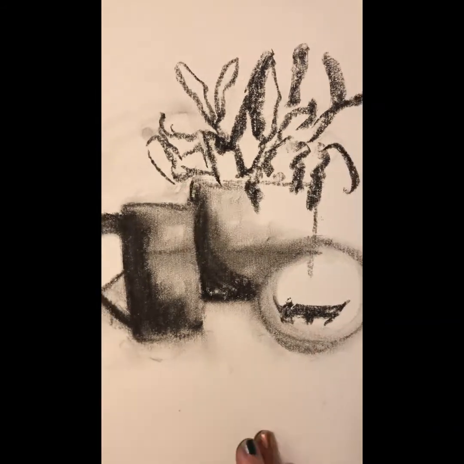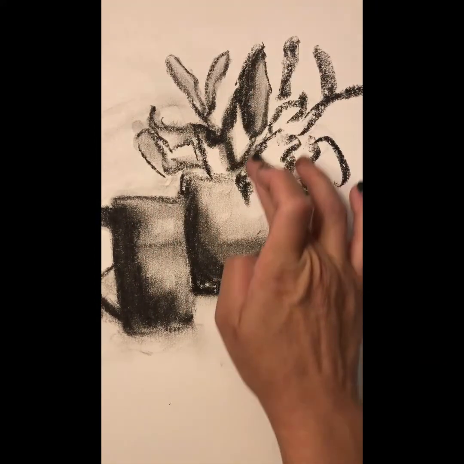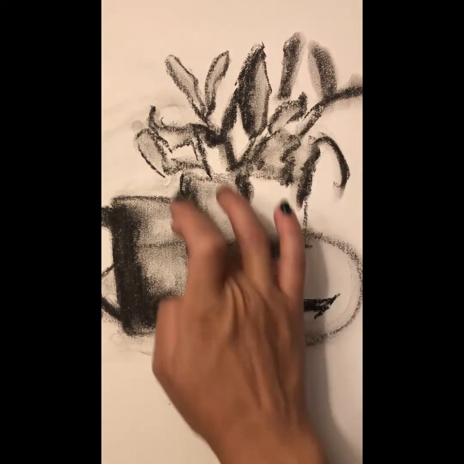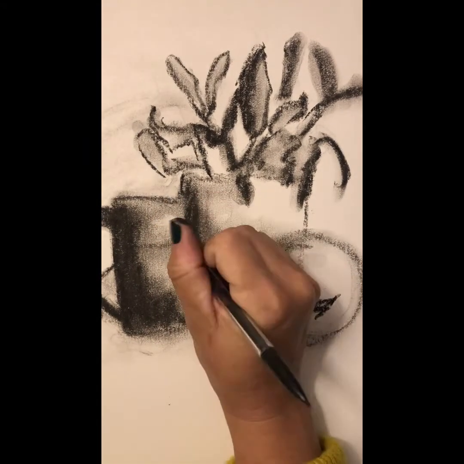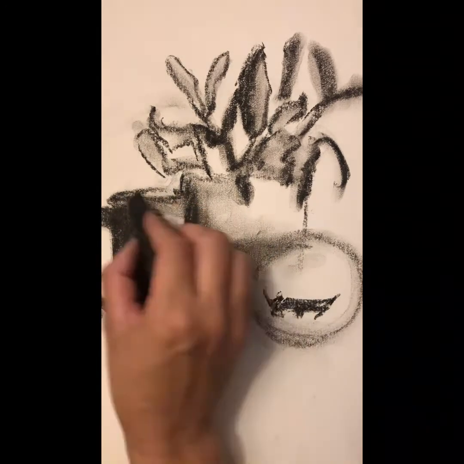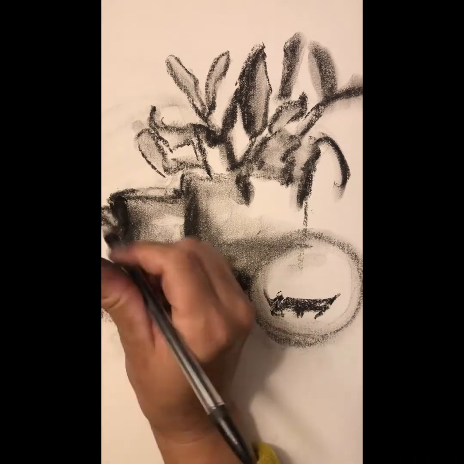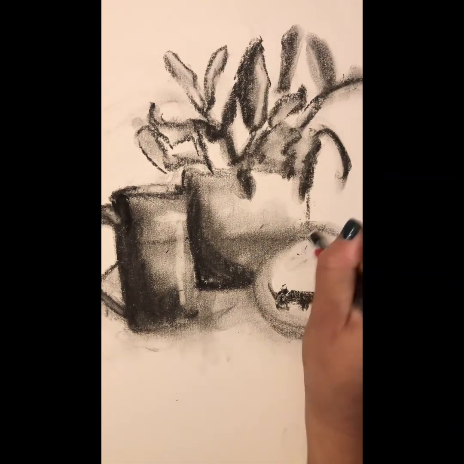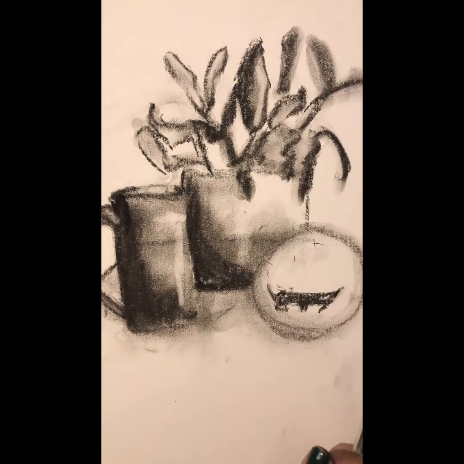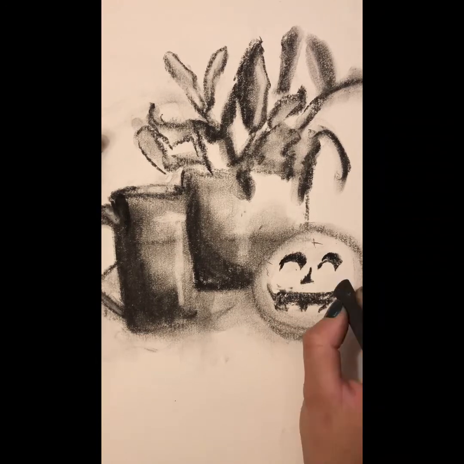I also softened shapes with my finger to fill in some of the value of the objects. I added the details of the plant. I used dynamic lines to create movement and direction to my plant. Again, I used my finger to soften the lines and added some shading and texture.